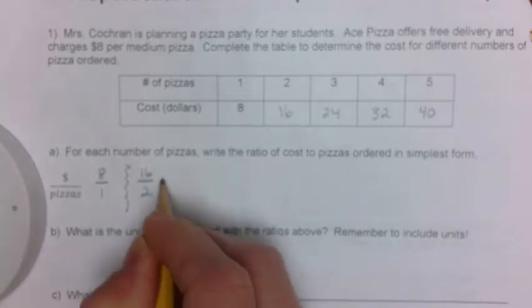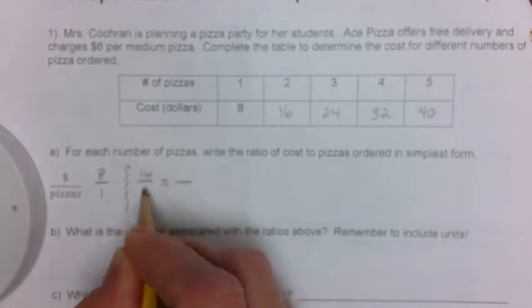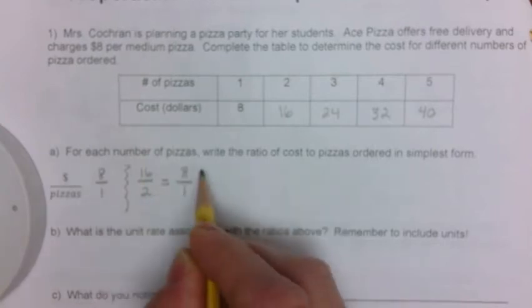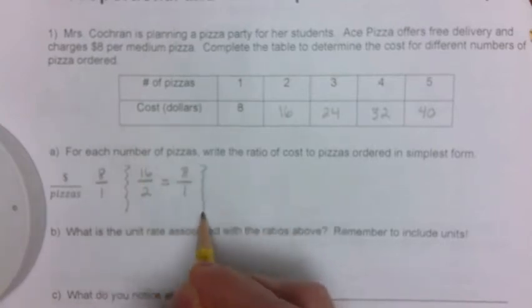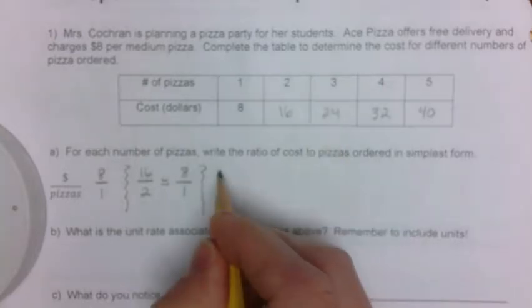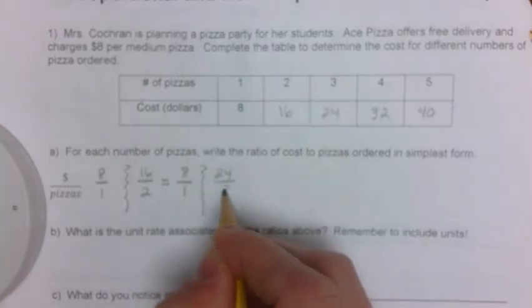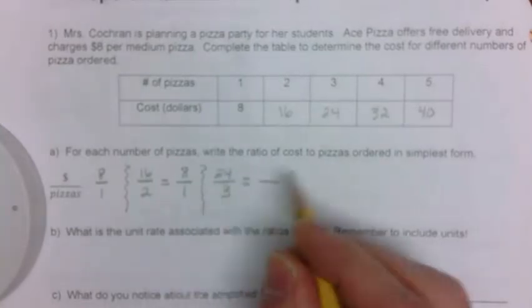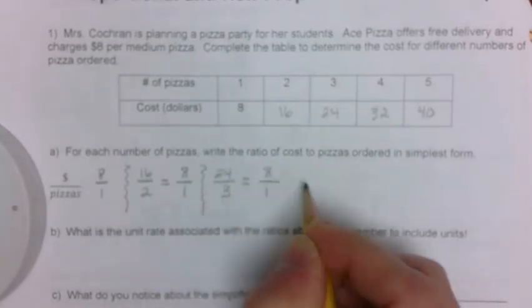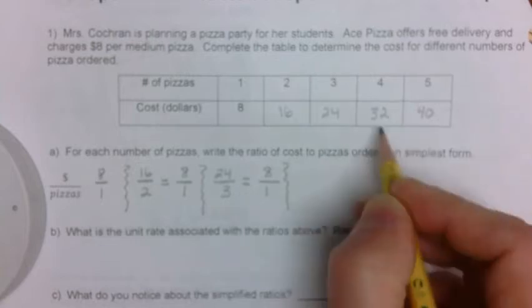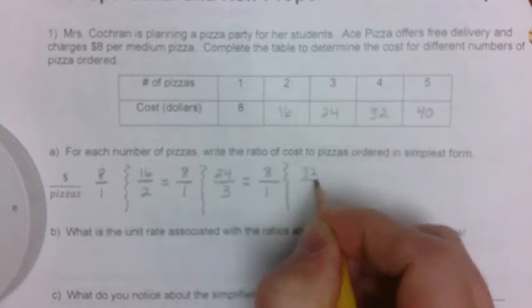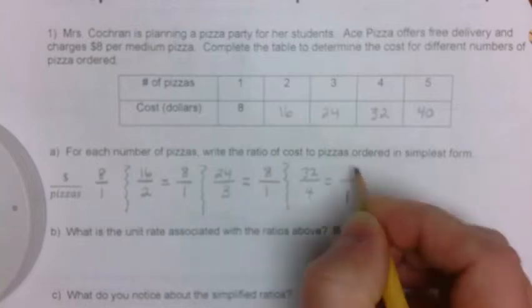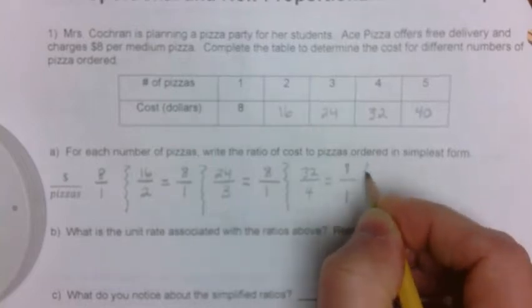I'm going to make this a unit rate by dividing both numbers by 2. When I do that, I get a unit rate of 8 over 1, $8 per pizza. Next set of data, it was 24 over 3, $24 for three pizzas. Make that a unit rate, divide each number by 3, and again I get 8 over 1. Next, it's $32 for 4 pizzas. Divide each number by 4, and I get 8 over 1 again.